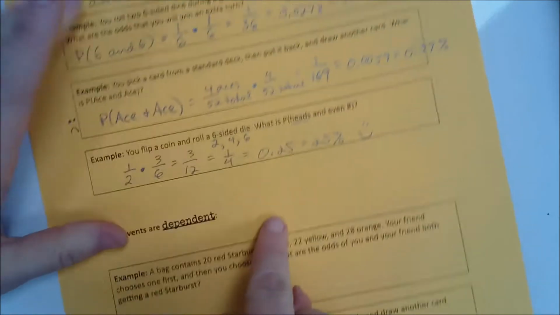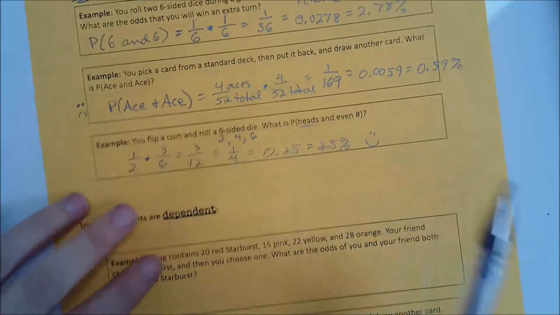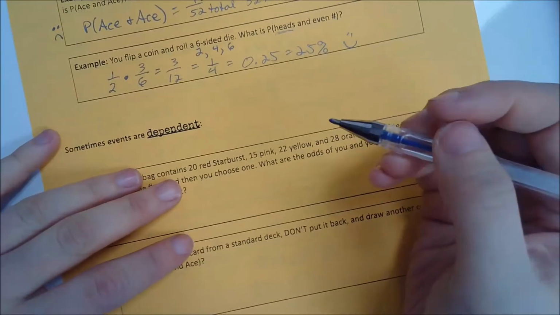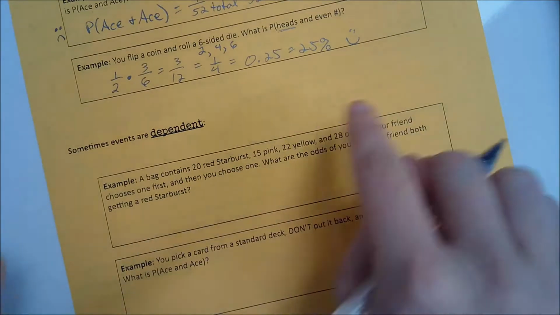Okay, so remember, independent events means the two outcomes don't affect each other. Now we're going to look at some where they do affect each other. Sometimes events are dependent, which means the outcome of the first event influences the outcome of the second event.